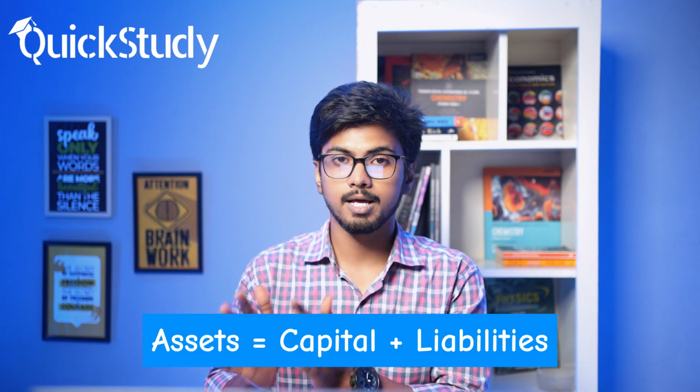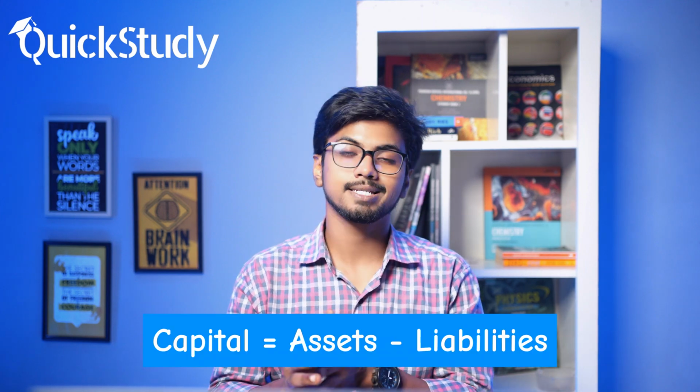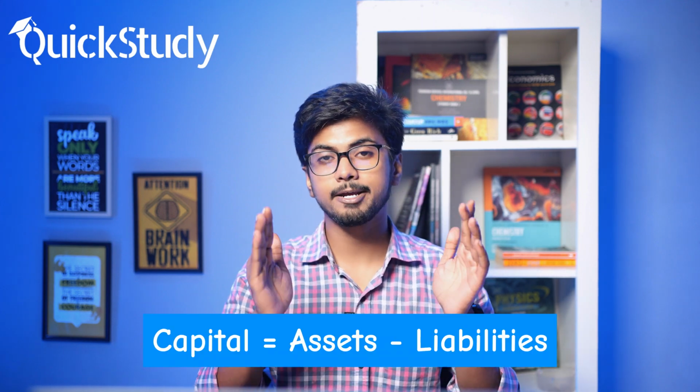And if a business incurs a liability, say for example, the business has obtained a loan from the bank, then the accounting equation will look like this: assets equals capital plus liabilities. And an alternative way of using the accounting equation could be capital equals assets minus liabilities. So basically, you'd be able to move around the items from one side of the equation to the other, right? And the capital or the equity is always equal to the assets less liabilities.